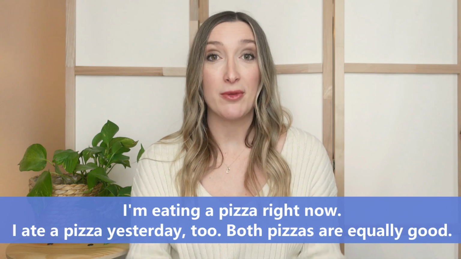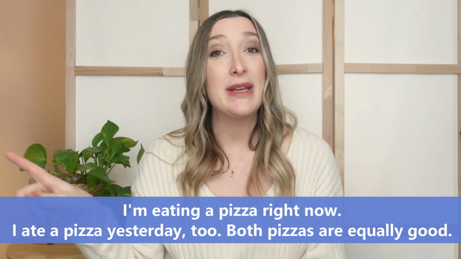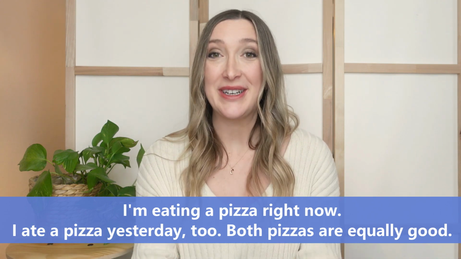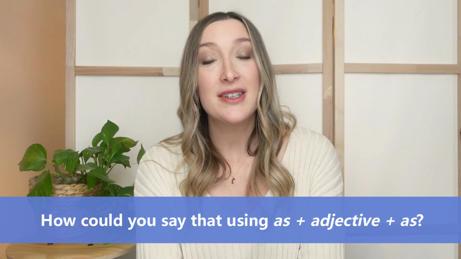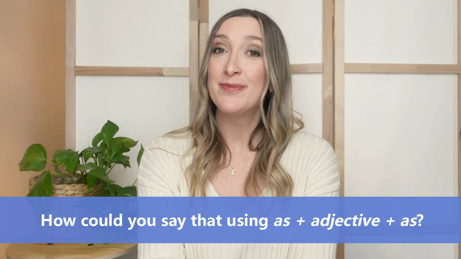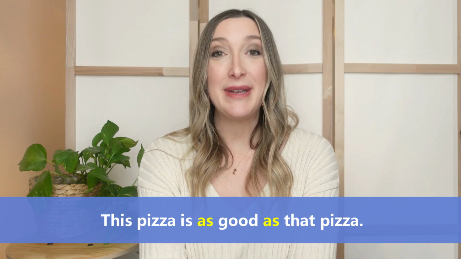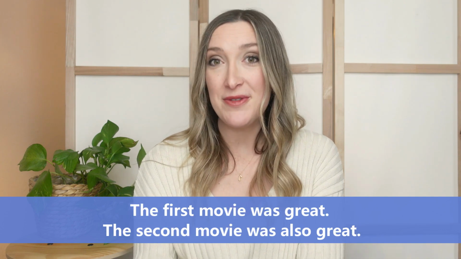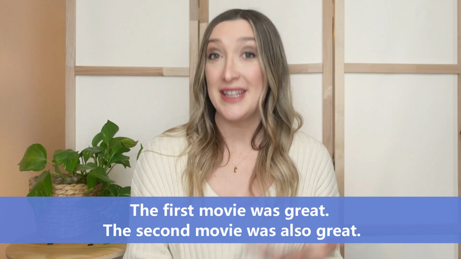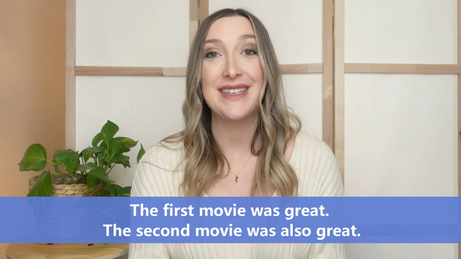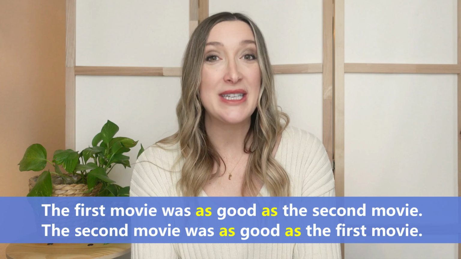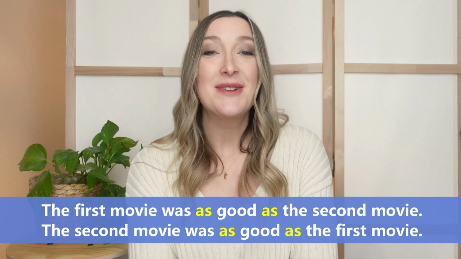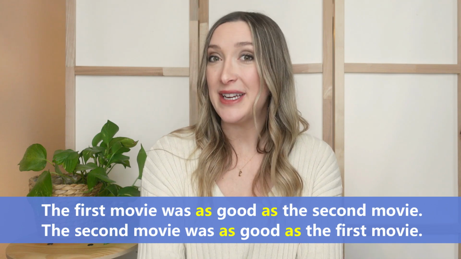I'm eating a pizza right now. I ate a pizza yesterday too. Both pizzas are equally good. How could you say that using as, adjective, as? This pizza is as good as that pizza. The first movie was great. The second movie was also great. The first movie was as good as the second movie. Or the second movie was as good as the first movie.